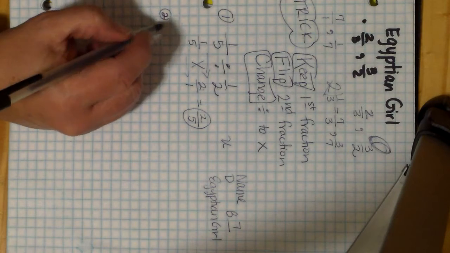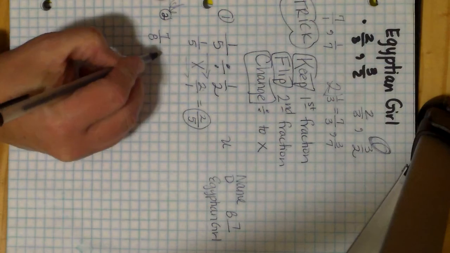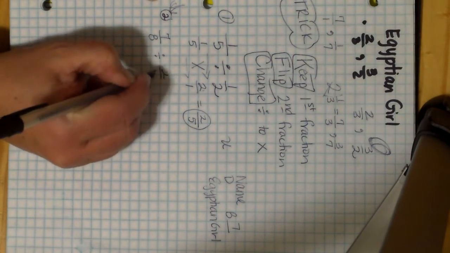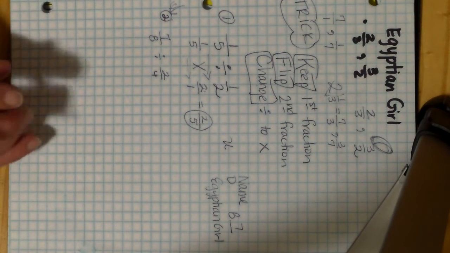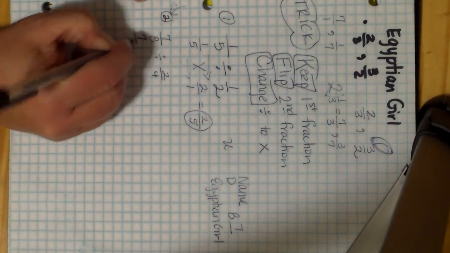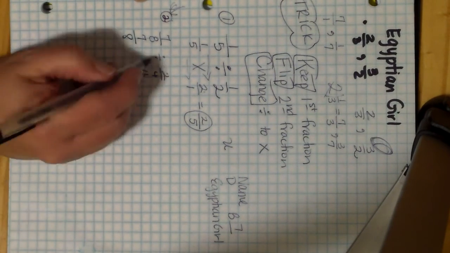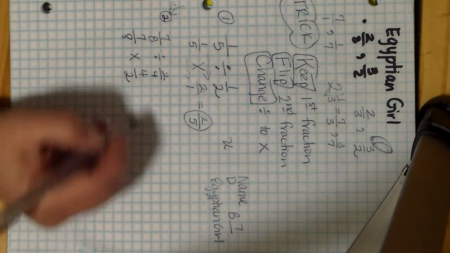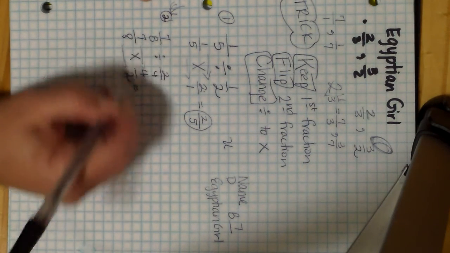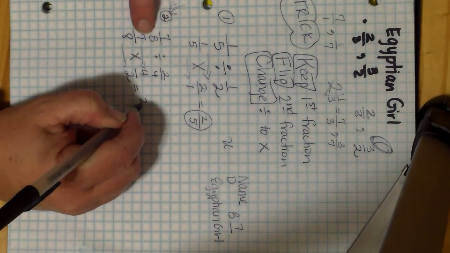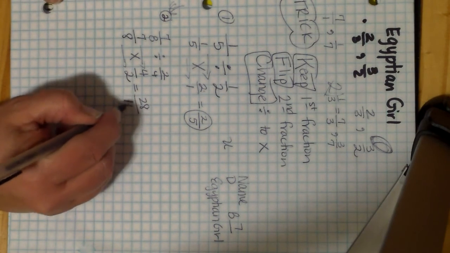I do not know what the second one was for sure, but just to do another example, 7/8 divided by 2/4. They're both fractions, so we can go ahead with the trick of keep, flip, change. Keep the first fraction. Flipping the second fraction, it becomes 4/2. The divide becomes a multiply. Multiplying fractions ain't no problem. Top times top, bottom times bottom. 7 times 4 is 28. 8 times 2 is 16.